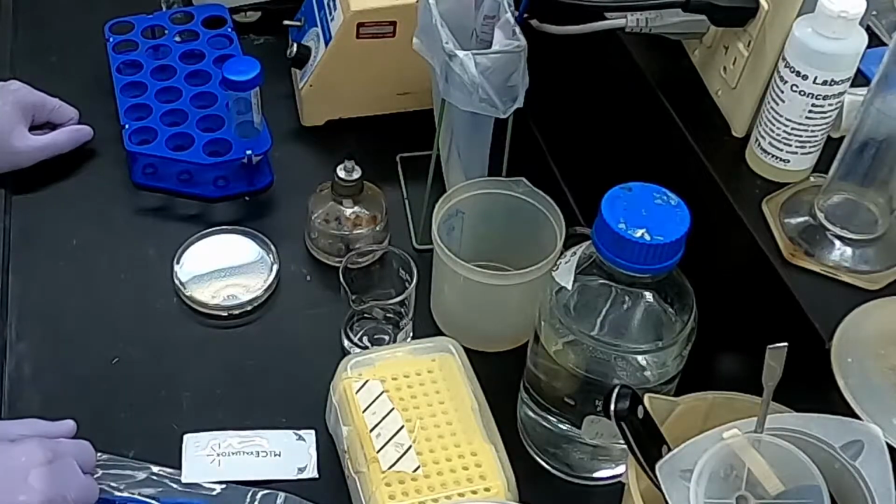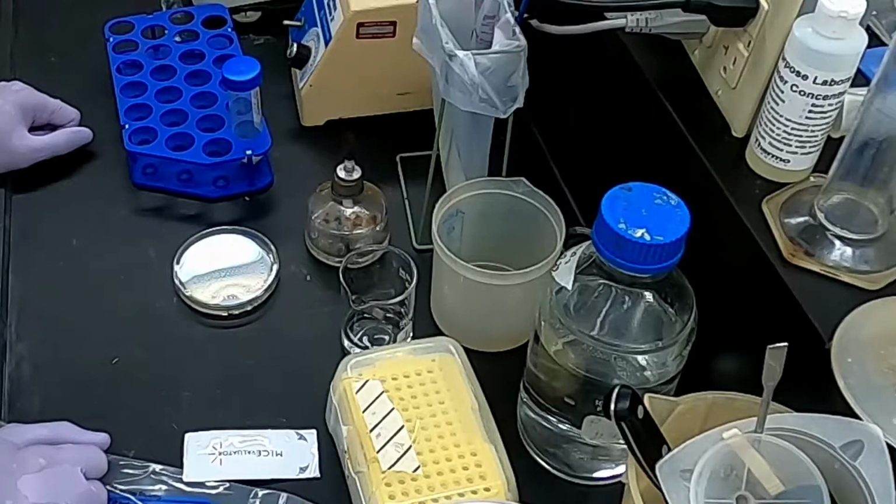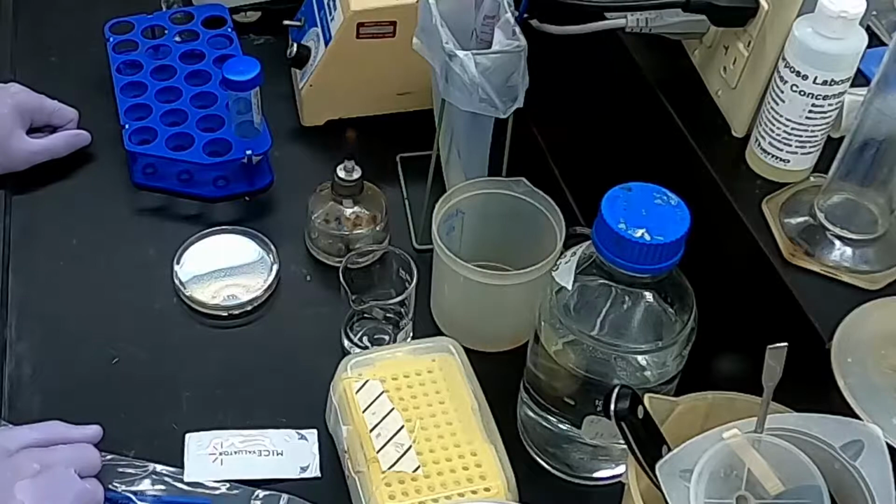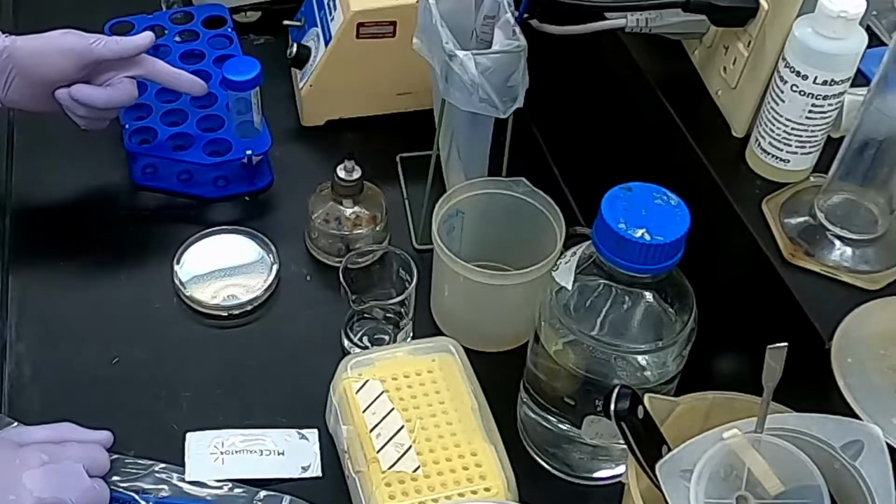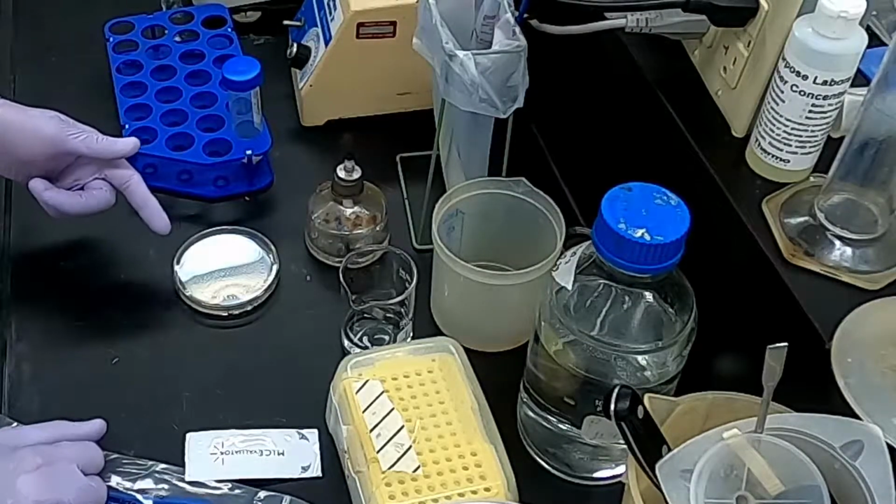So the first thing we're going to have to do is create a lawn of bacteria. And to do that, I'm just going to spread plate 100 microliters of my E. coli suspension, or my E. coli culture rather, onto my plate.